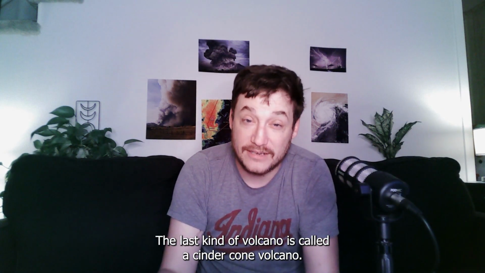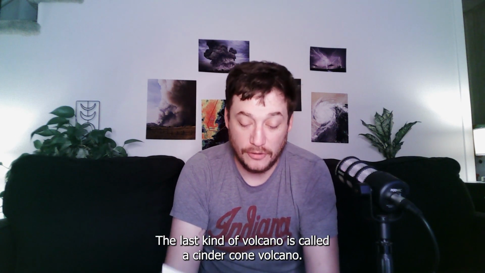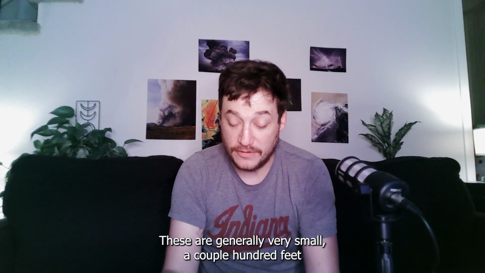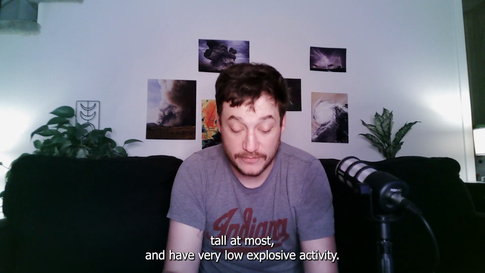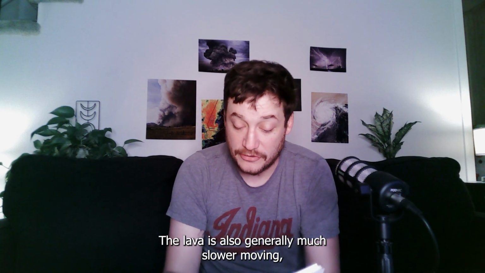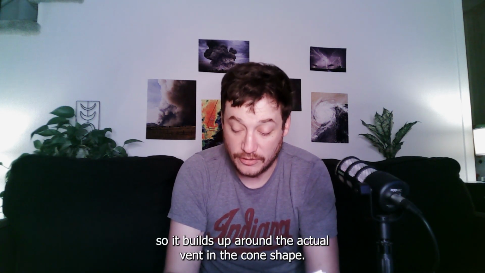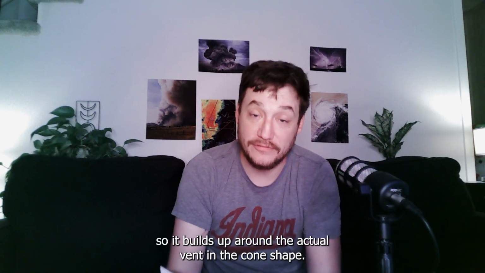The last kind of volcano is called a cinder cone volcano. These are generally very small, a couple 100 feet tall at most, and have very low explosive activity. The lava is also generally much slower moving, so it builds up around the actual vent in the cone shape.